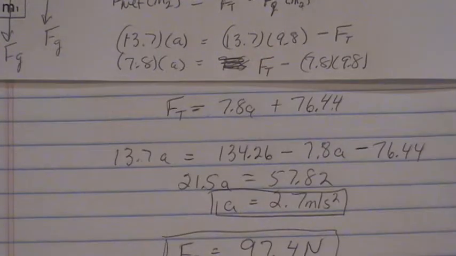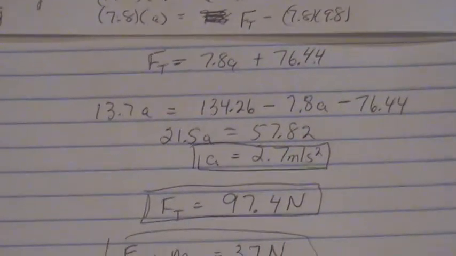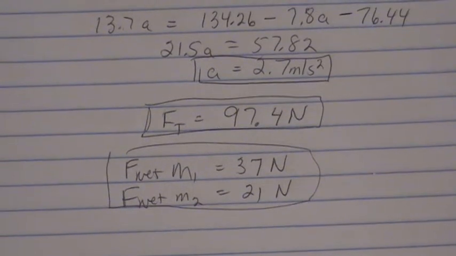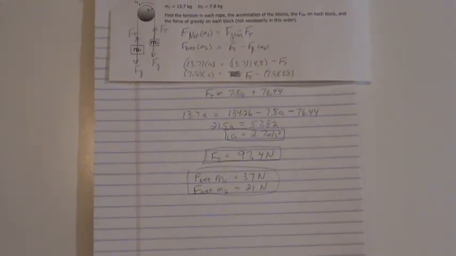So again, this one isn't quite as complicated in all the math. Sorry, I needed to give you these other answers. The algebra isn't quite as complicated since we just have the one string with the same tension in both of them, and we just have two objects. But that is the algebra for how to do an Atwood machine.